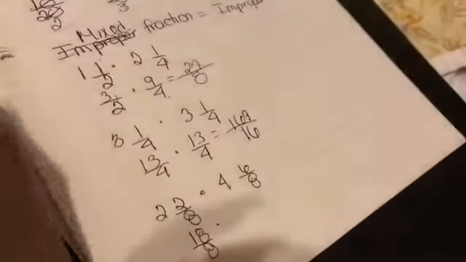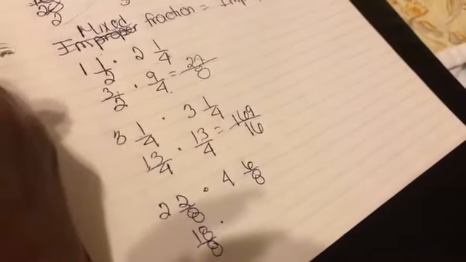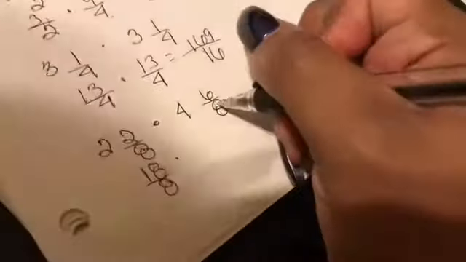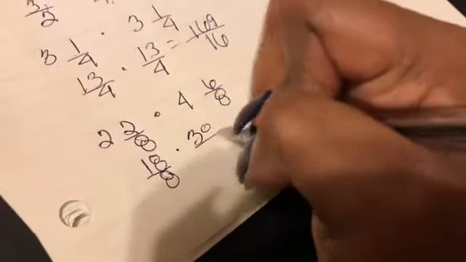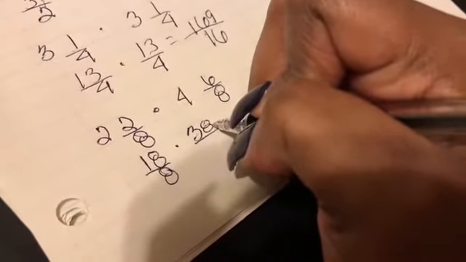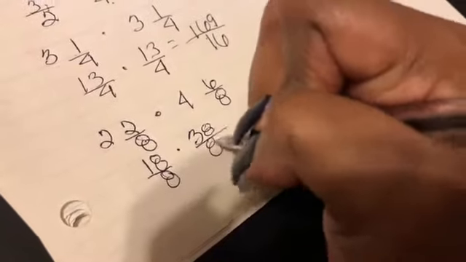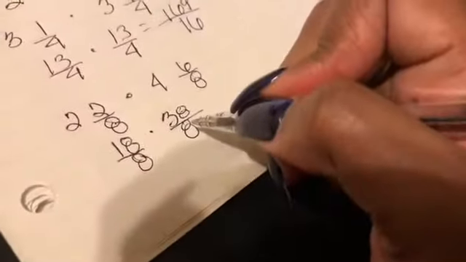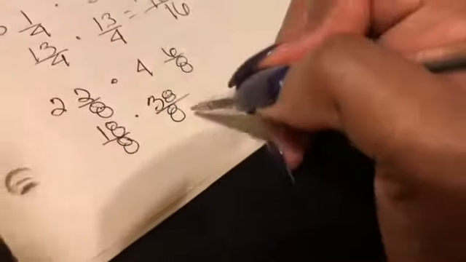Okay. 4 times 8 is 32. 32 plus 6 is 38 over 8. Okay, now we're going to cross multiply. Okay, what two numbers will go into 8 and 18? The number that will go into 8 and 18 is 2.